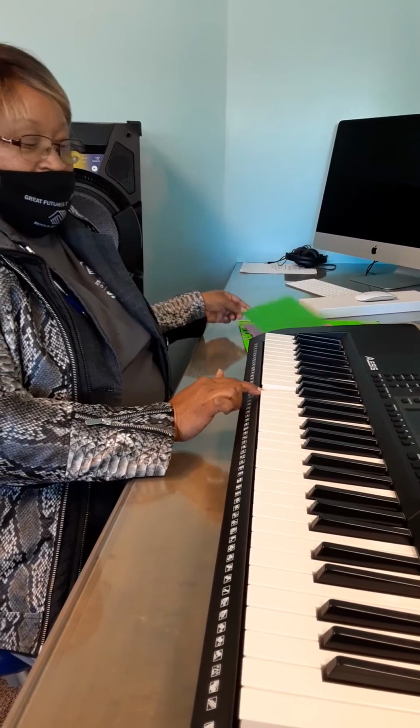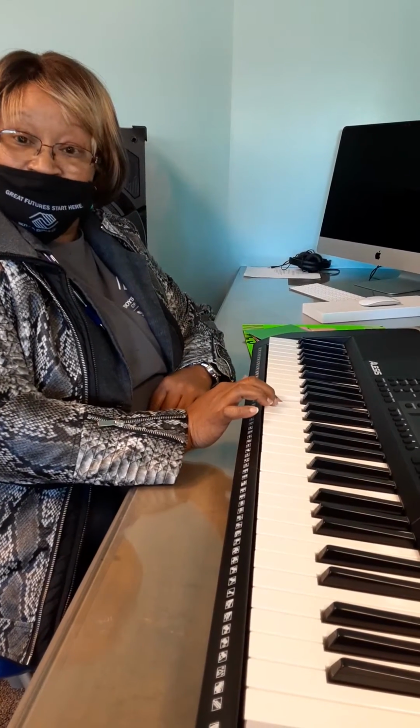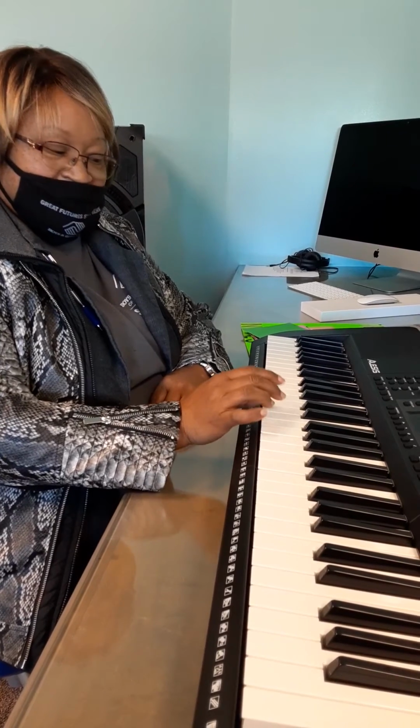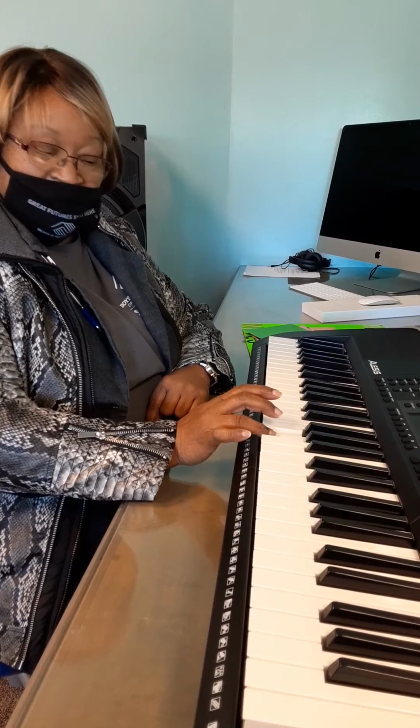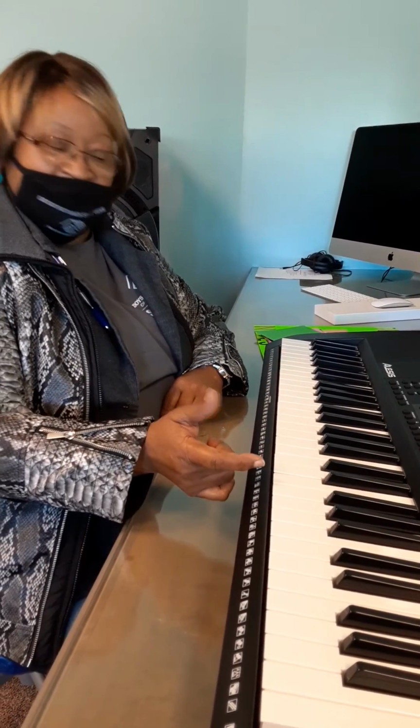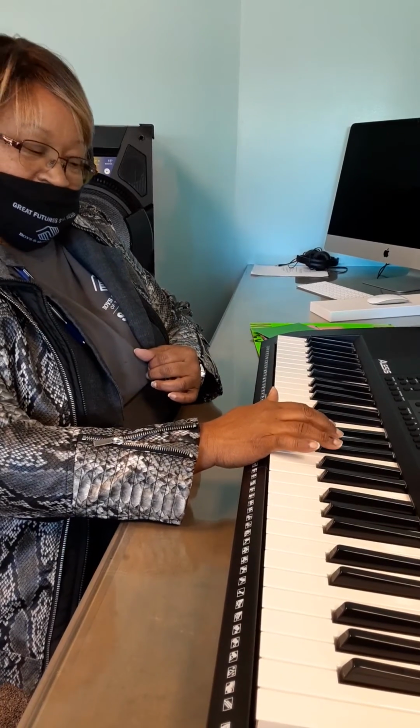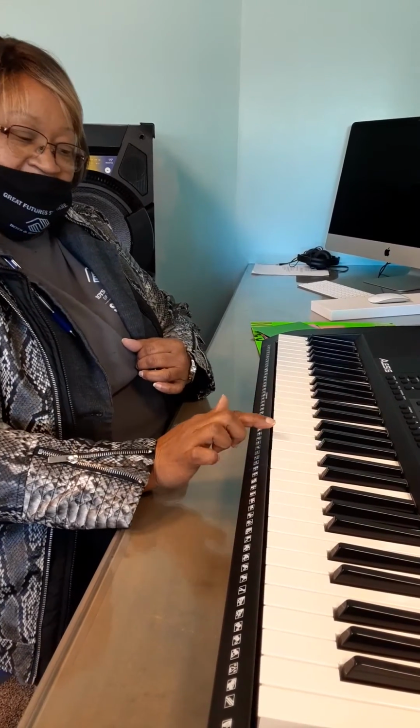And then we go from A to B, C, D, E, F, G. And then it starts all over again. A, and if you notice, A, you have the 3 black keys. A is exactly right here.